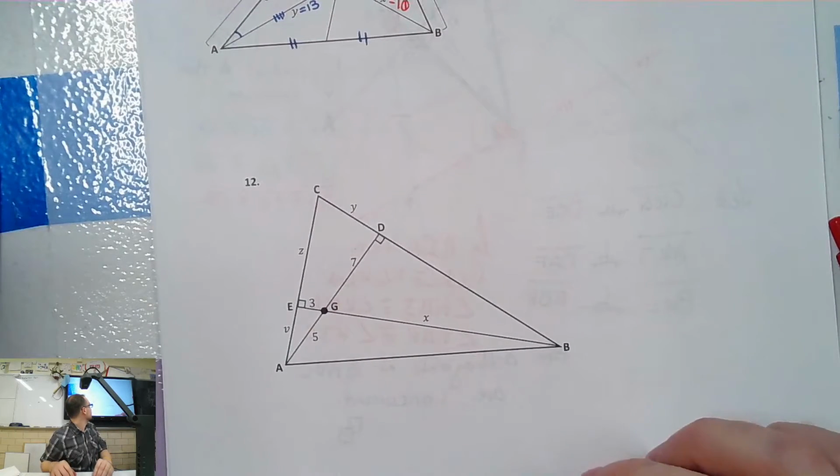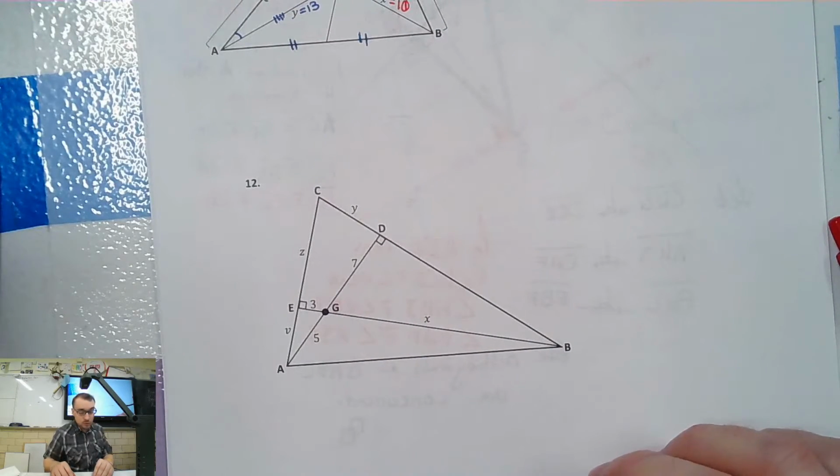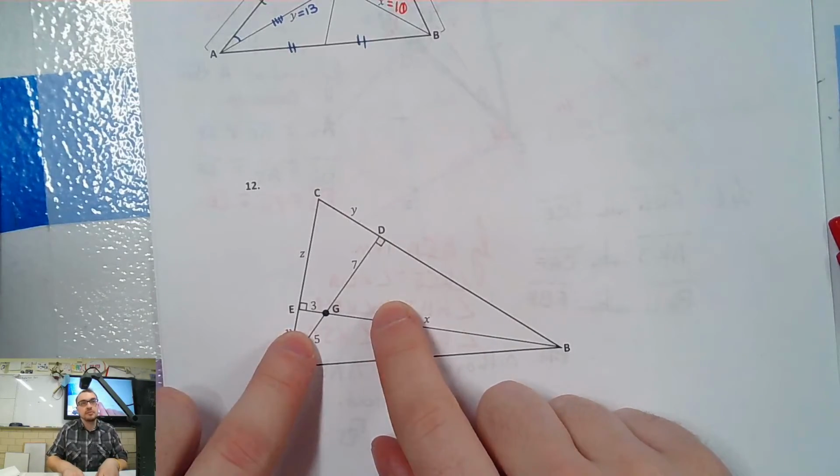You'd rather do 13, not 12? Which one's harder? 12 has orthogonals, which means similar triangles, right? Yeah. So, I don't know, we can do 13.